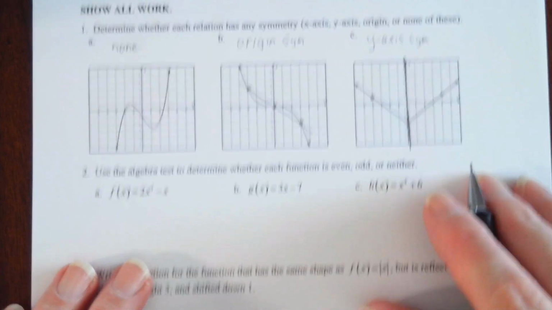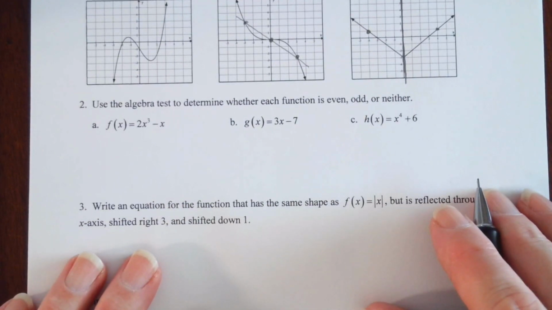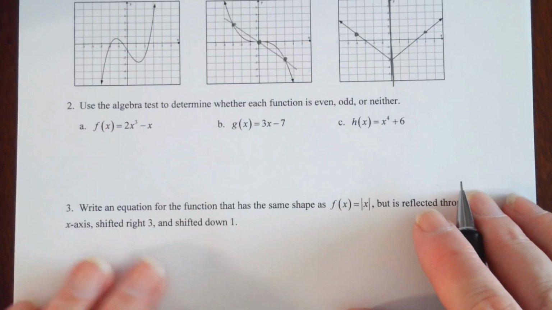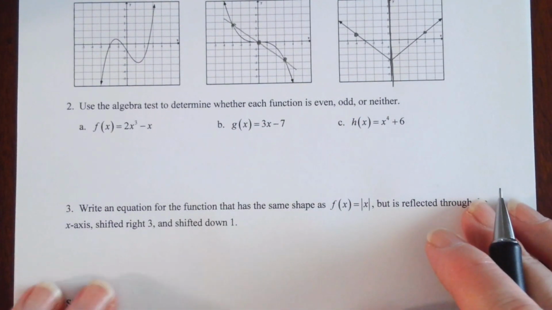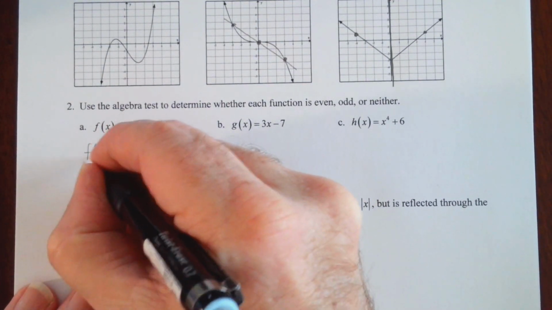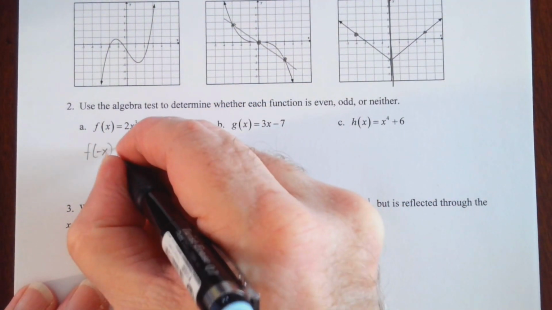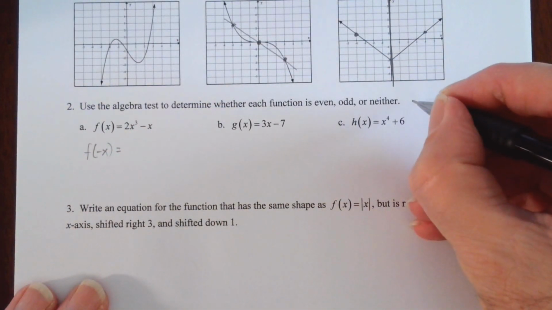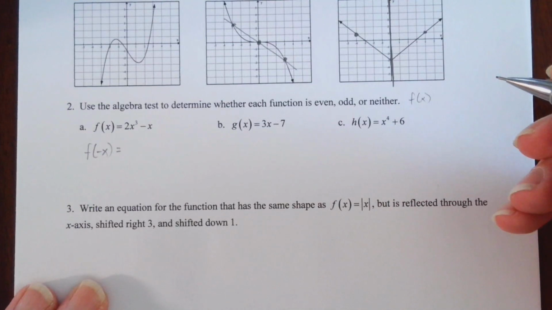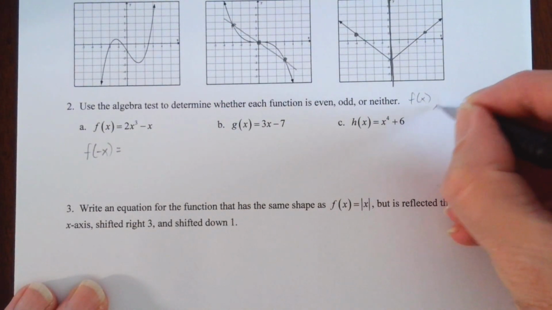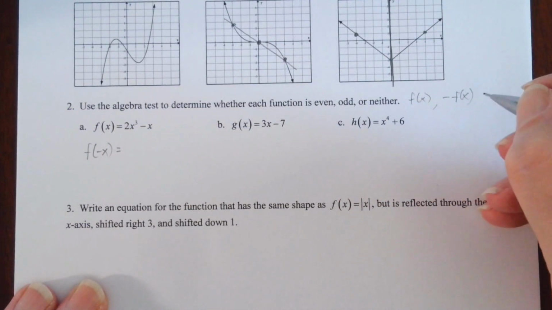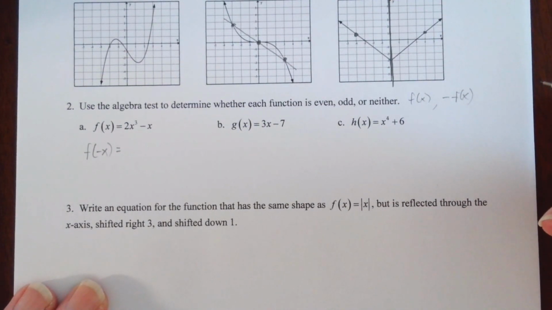All right, let's move on to number 2. Now it says use the algebra test to determine whether each function is even, odd, or neither. So there's a test we have. What we do is we replace x with minus x. And when we do that, if we get f of x, the original function, then we say the function is an even function and it has y-axis symmetry. If we do plug in minus x and we end up with the opposite of the original function, then we have what's called an odd function. Odd functions have origin symmetry.